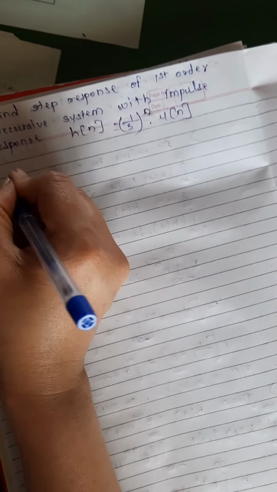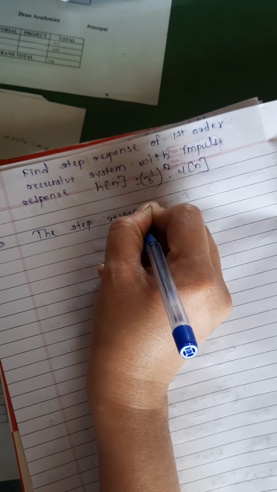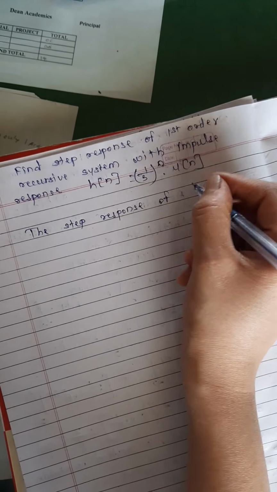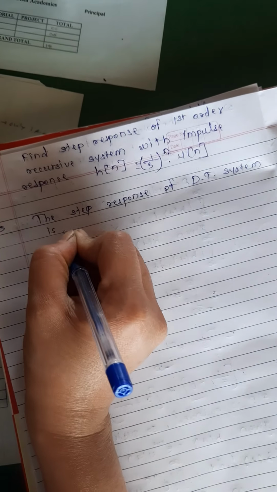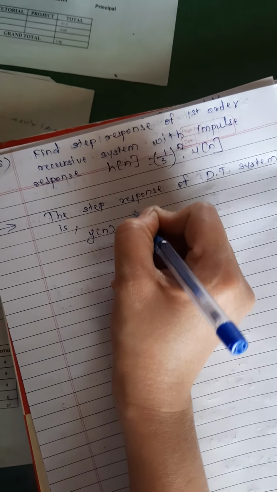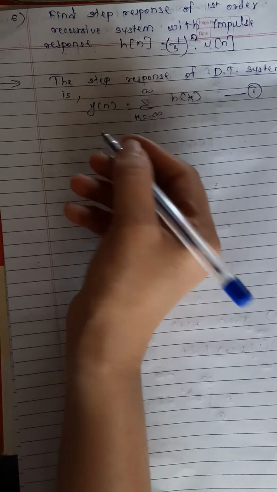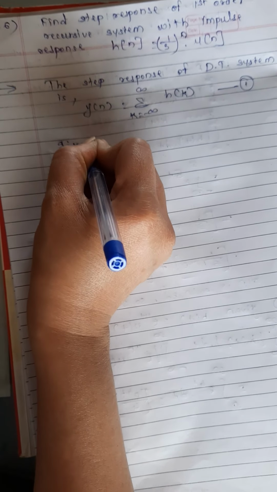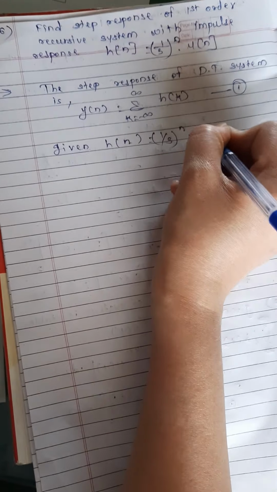So the step response of DT system is y of n is equal to summation from minus infinity to infinity h of k. This is our equation number 1. Now what is given? Given is that h of n is equal to 1/3 raised to n u of n.